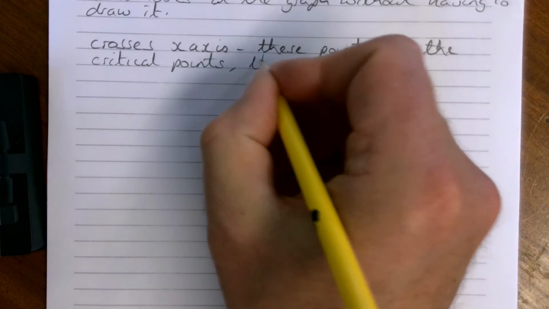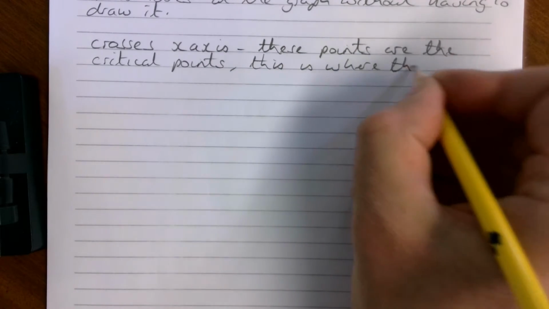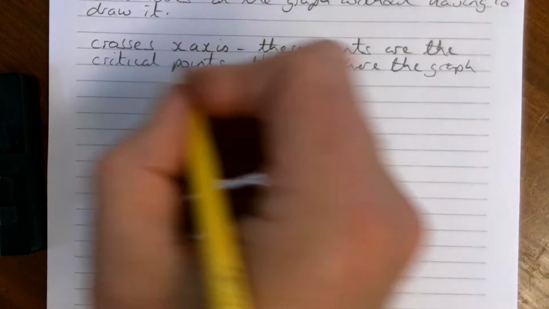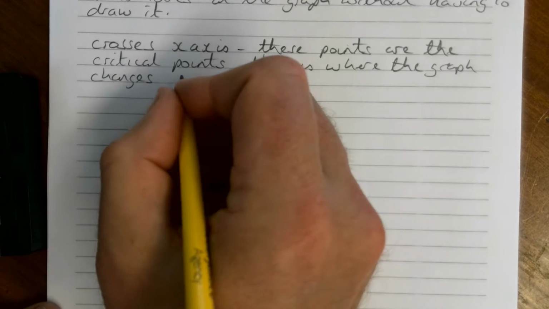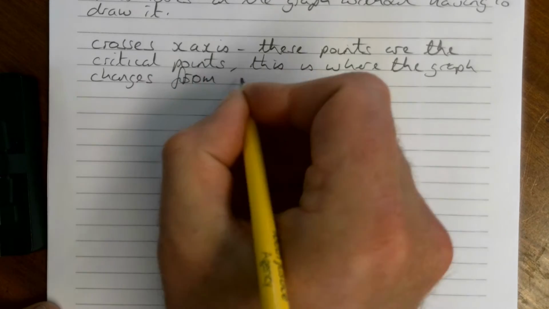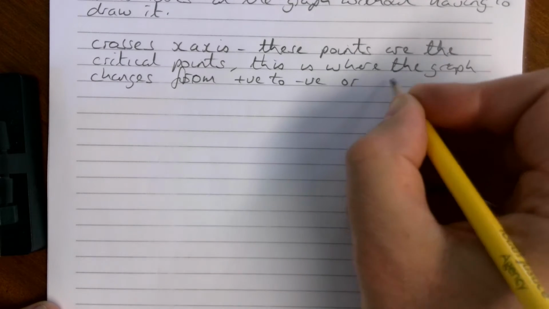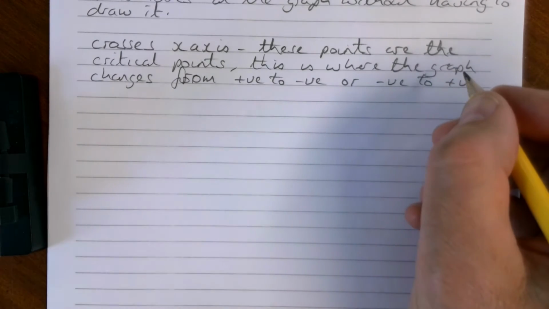And this is where the graph changes from, can't spell, positive to negative or negative to positive.